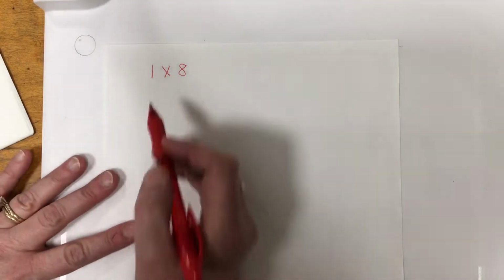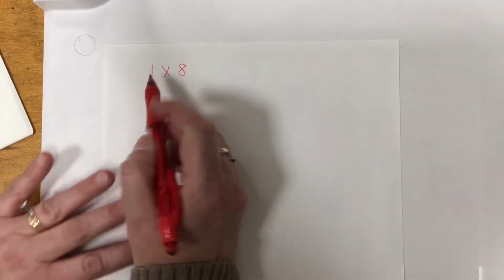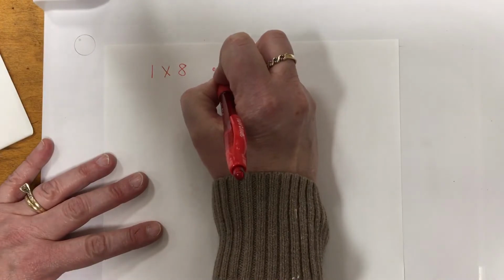So let's look at 1 times 8. I can show that in an array: 1 row and 8 dots in them.